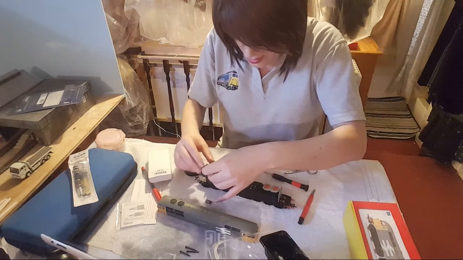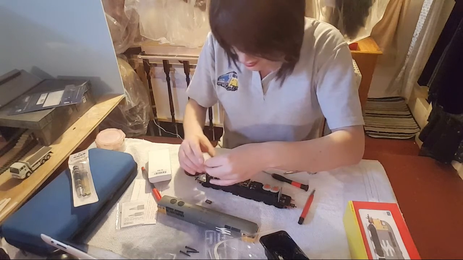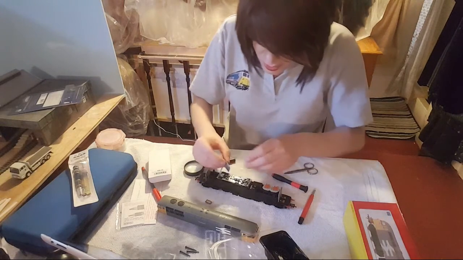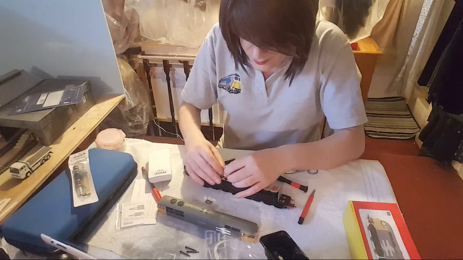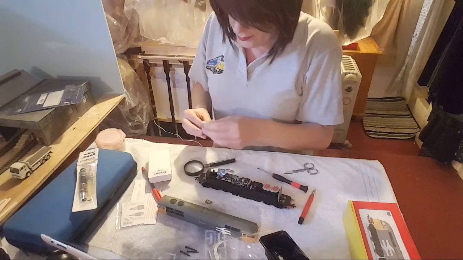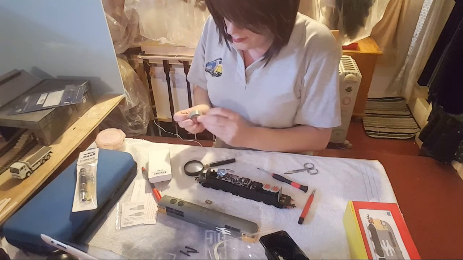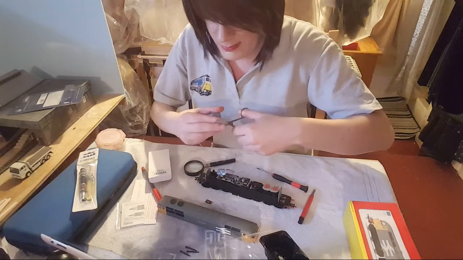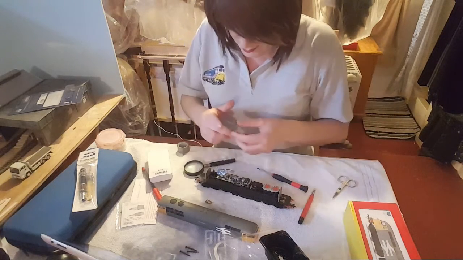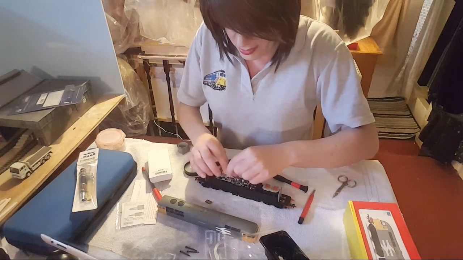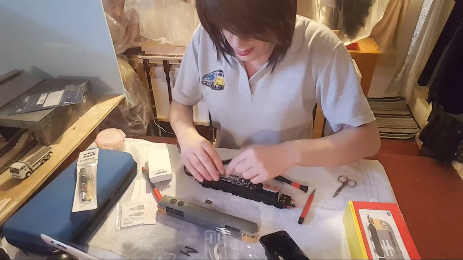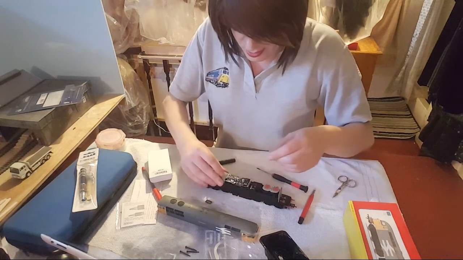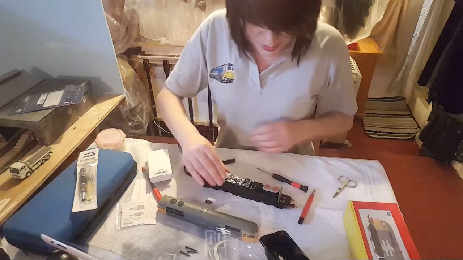I suppose you could just put the decoder in there, I suppose. Just trying to work out where the best place to put it, but I guess you could just leave it on the top there. Right, so just gonna do this. I'm just gonna put some electrical tape just to stop it from moving around a bit. That should just be about right.